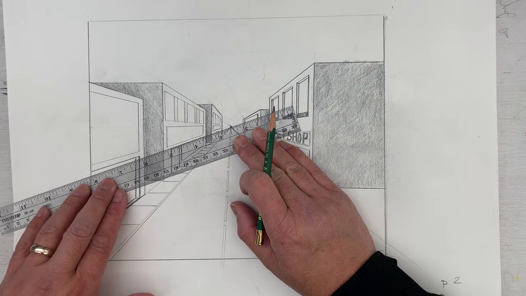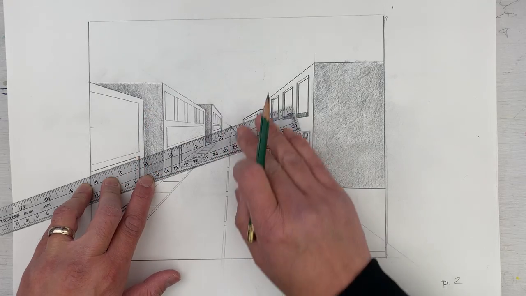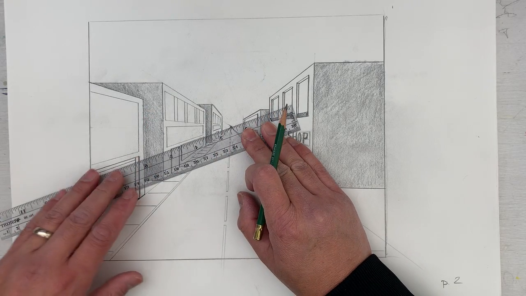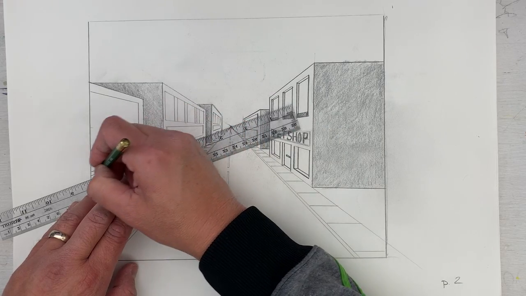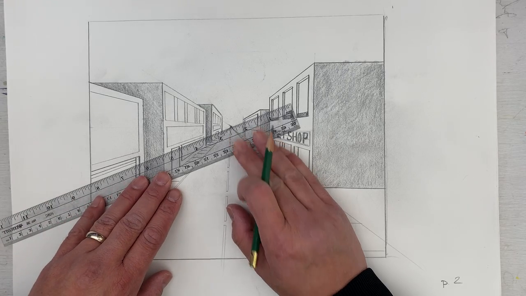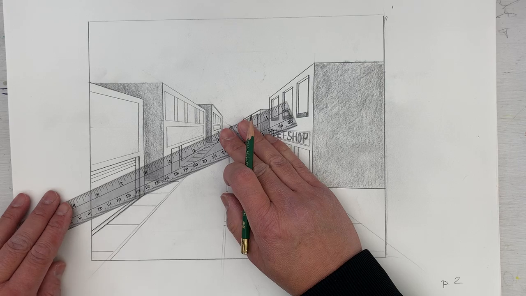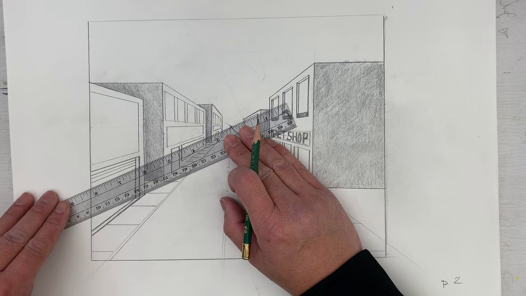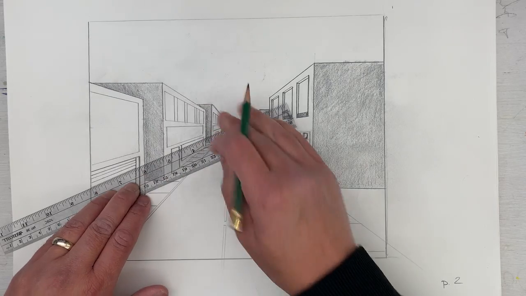So I go to the vanishing point where I want my line to be, rotate down, and that way I know the distances between the ribs, I guess you might call it, the ribs of the garage door. Little slats, right?